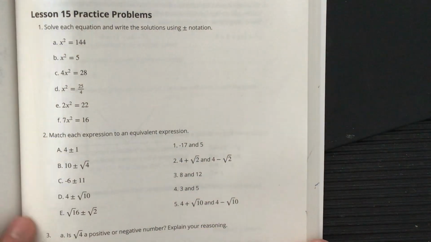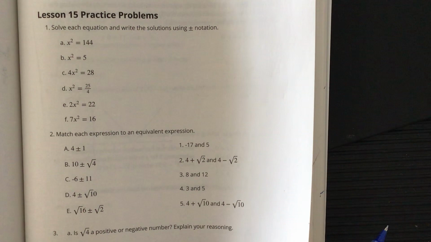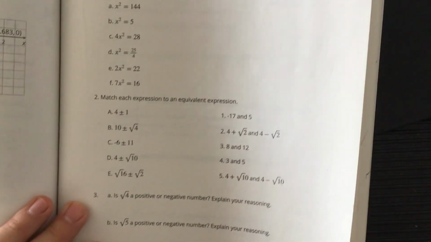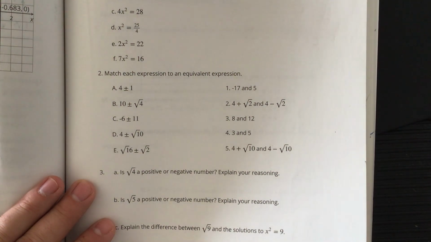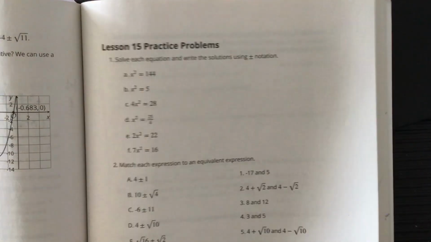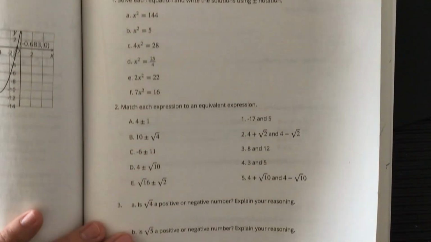All right, let's take a look at the homework. First one is solving just like we started off doing. 2 is matching. You could do one of those if you want. A through E, anything look difficult there?